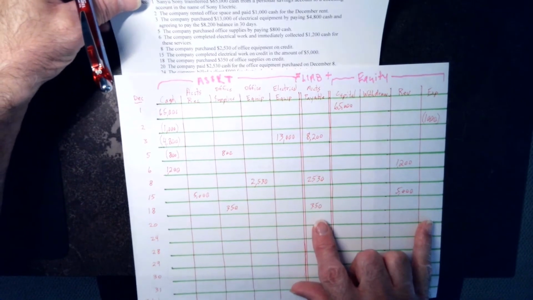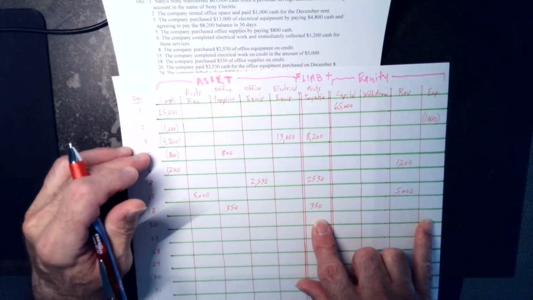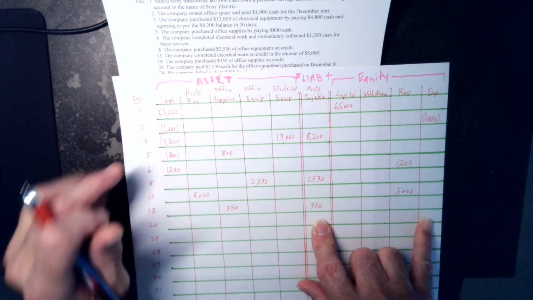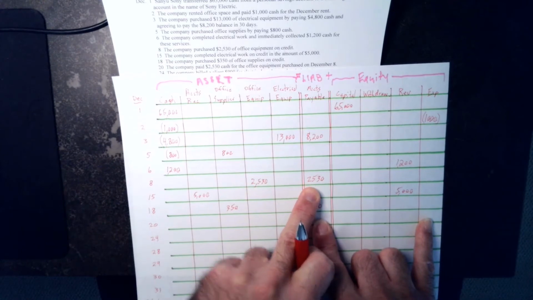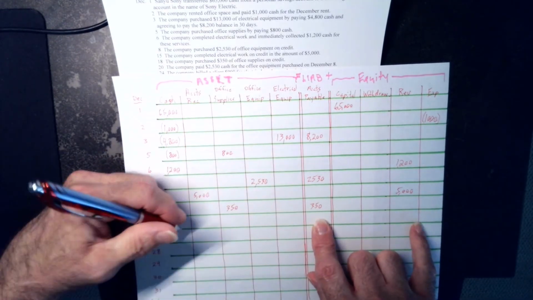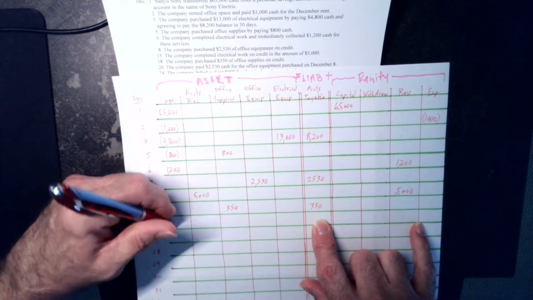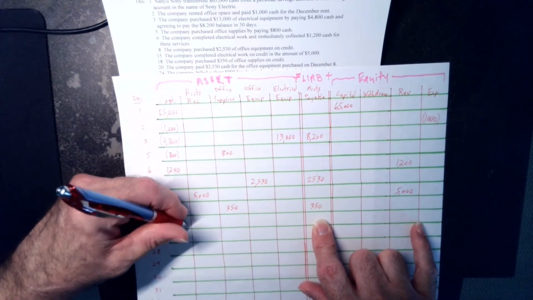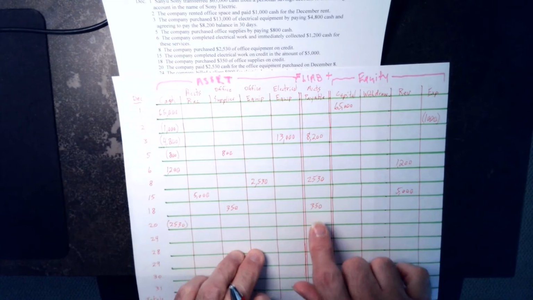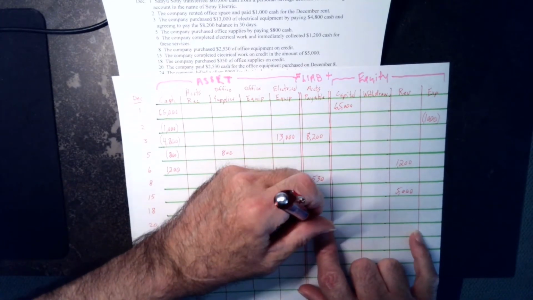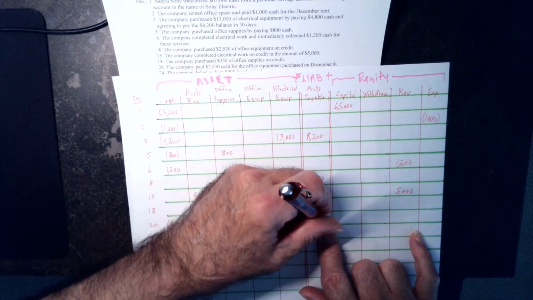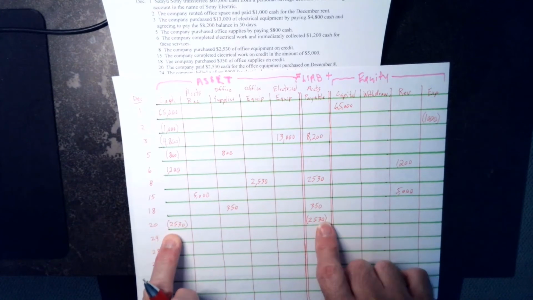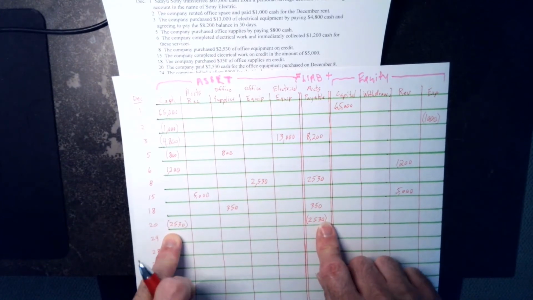On the 20th, the company paid $2,530 cash for the office equipment that was purchased on December 8th. Now you can go back and look at it. Well, there it is, $2,530. Okay, so we did wind up paying for that. So we're going to decrease cash $2,530, and we're going to decrease accounts payable $2,530. Okay, minus, minus. Okay, so both sides of the equal mark are balanced.